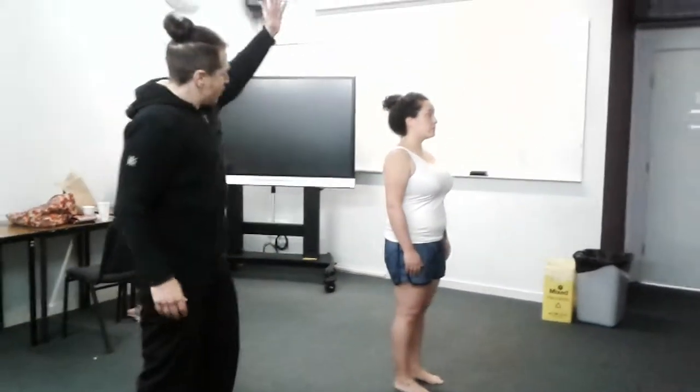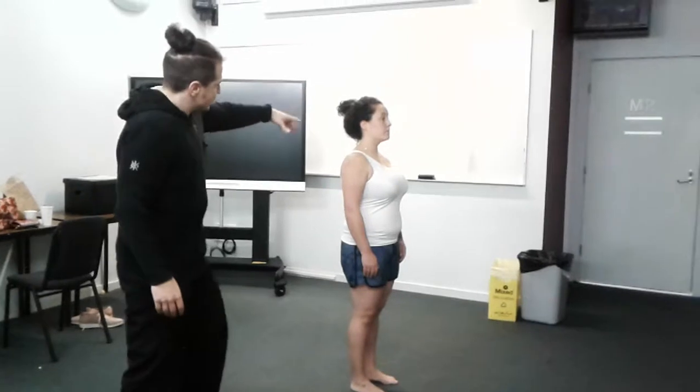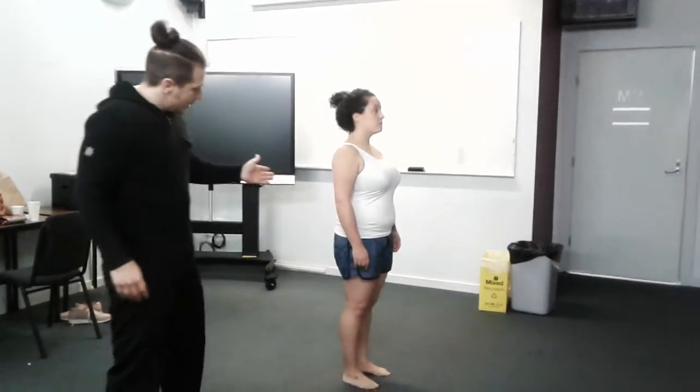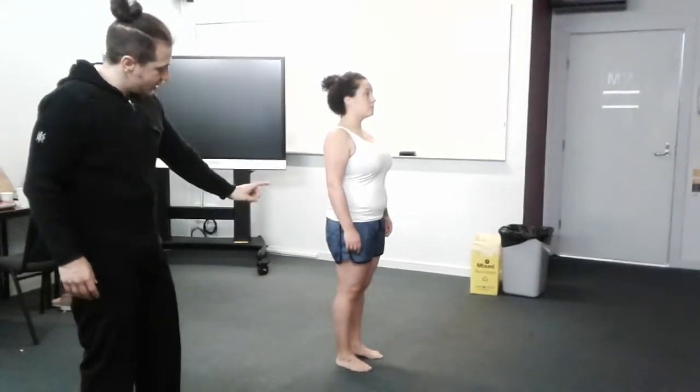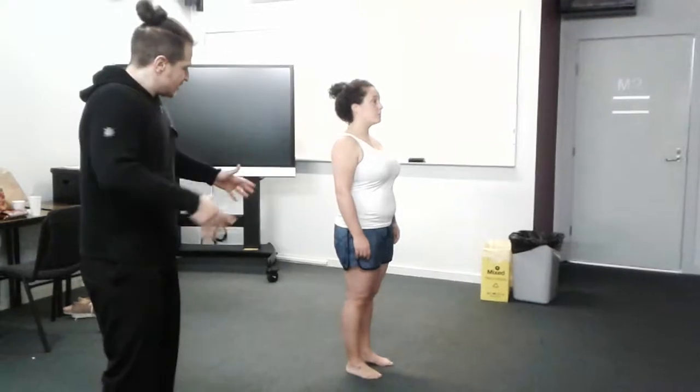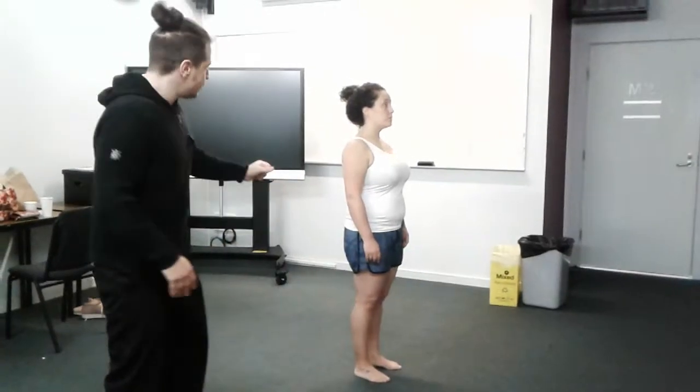So now the line of gravity goes to the external auditory meatus, through the glenohumeral joint, through the hip joint, it crosses through the femur, anterior to the knee joint, anterior to the lateral malleolus. So now we're looking at basically how the patient's standing in space, where their weight is distributed.